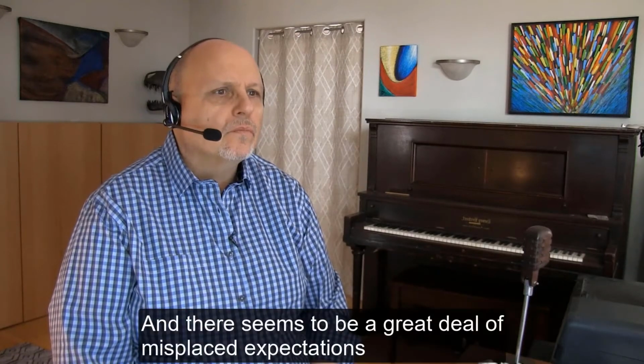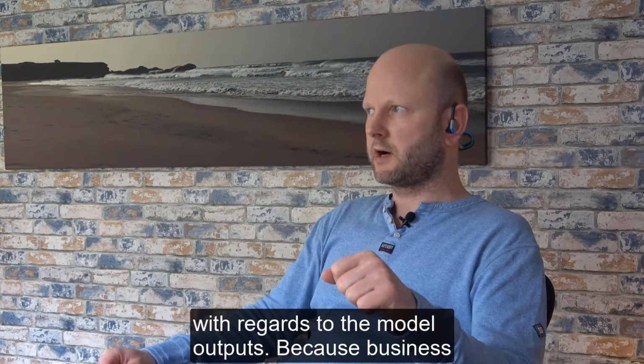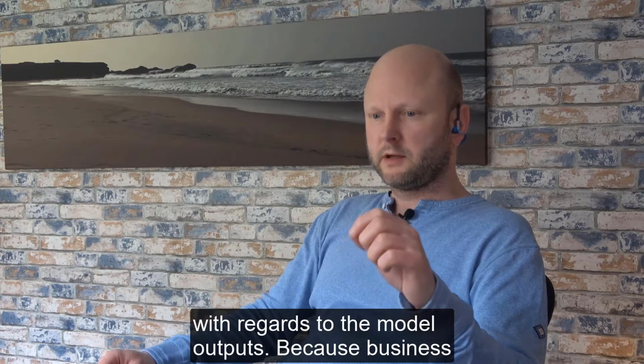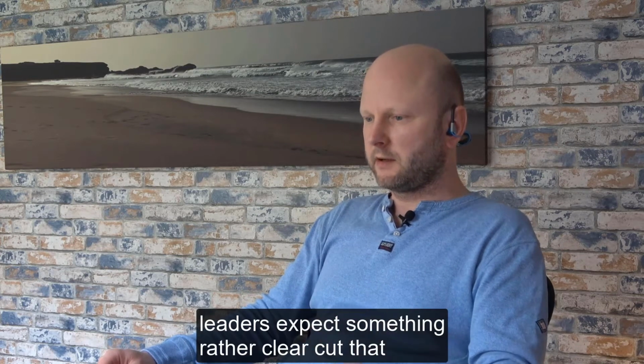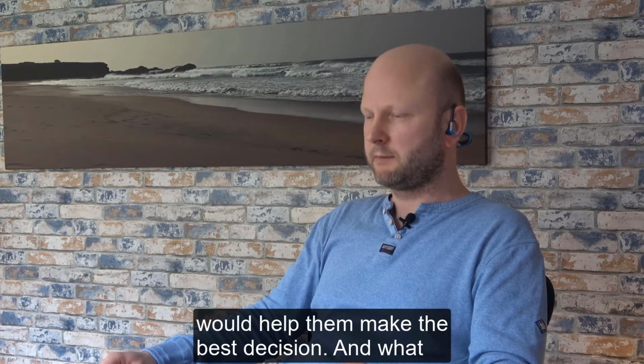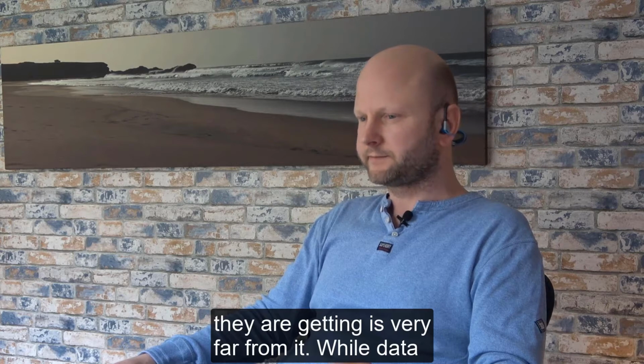Okay. And there seems to be a great deal of misplaced expectations with regards to the model outputs, because business leaders expect something rather clear-cut that would help them make the best decision. And what they are getting is very far from it.